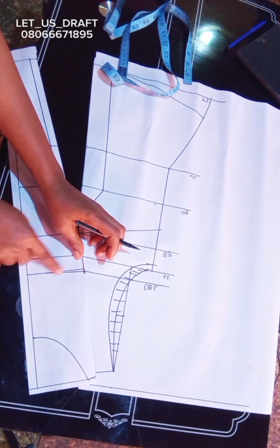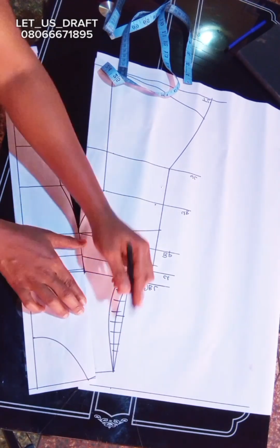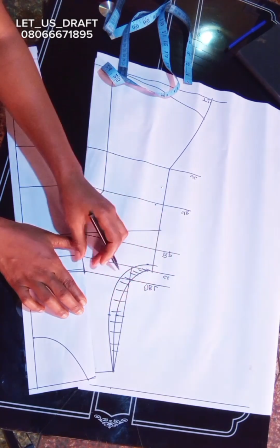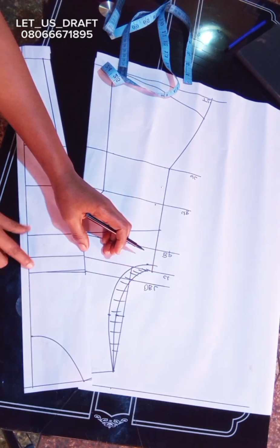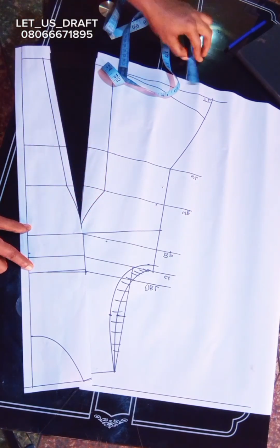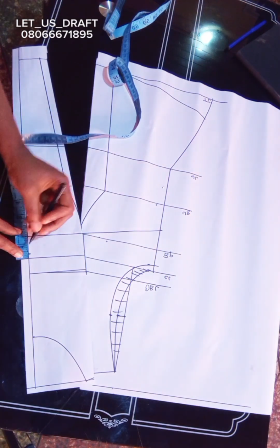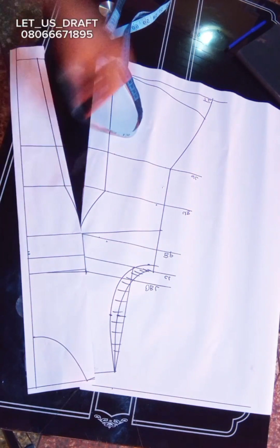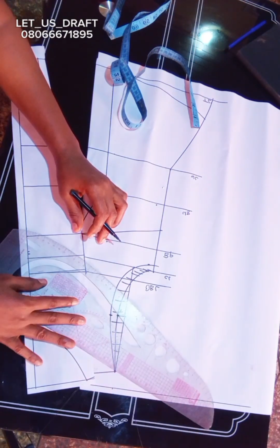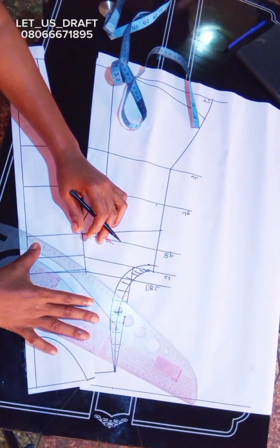So having done that, guys, the next thing to do now is to come down from the chest line. From that chest line you go down with 1 inch or ½ inch, depending on how deep you want it to be around your chest area. If you want it more exposing, you can go down with 1.5. It all depends on what your client wants.